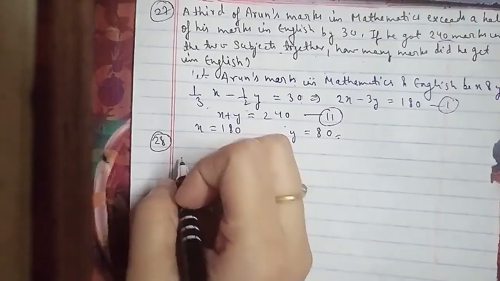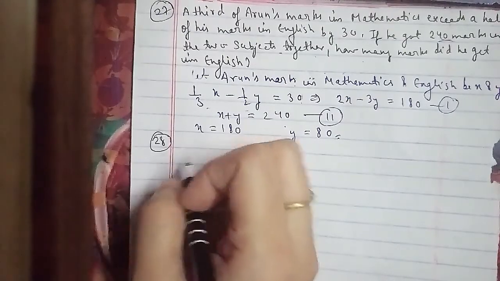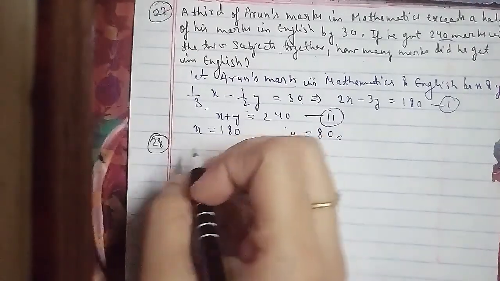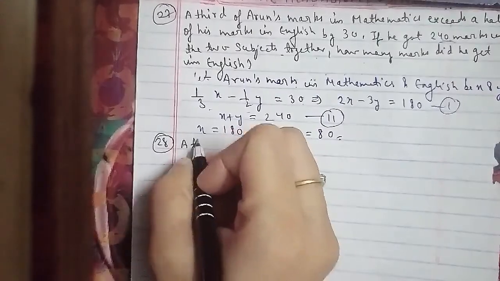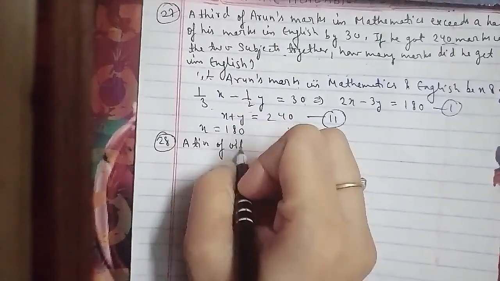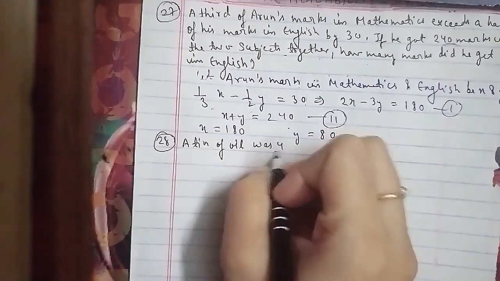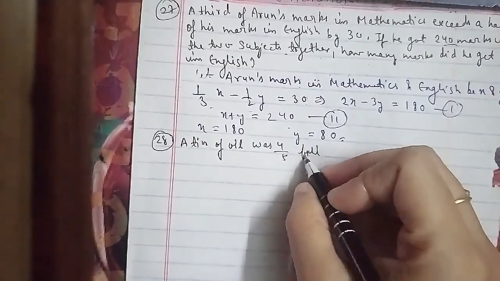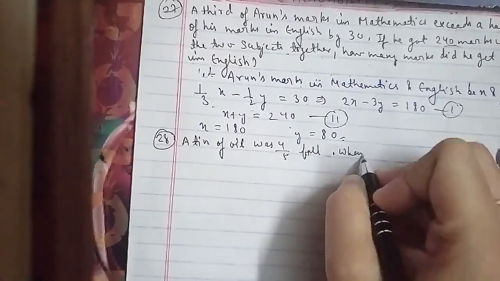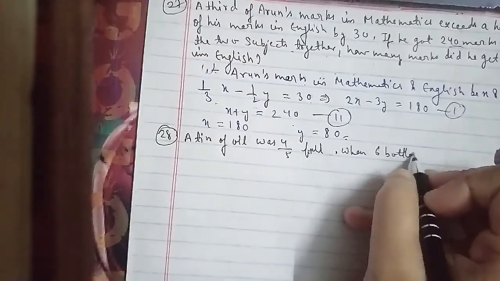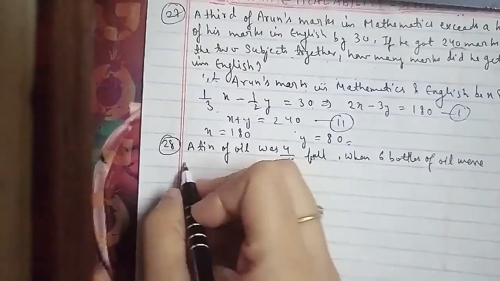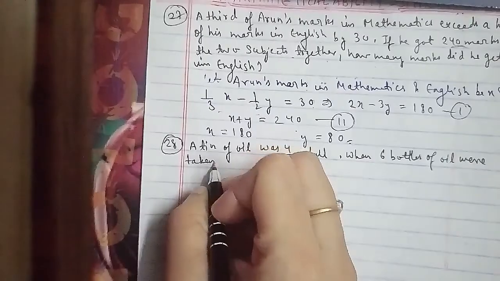A tin of oil was 4/5 full, then 6 bottles of oil were taken out and 4 bottles of oil were poured into it.